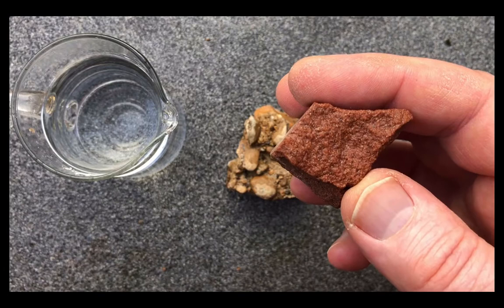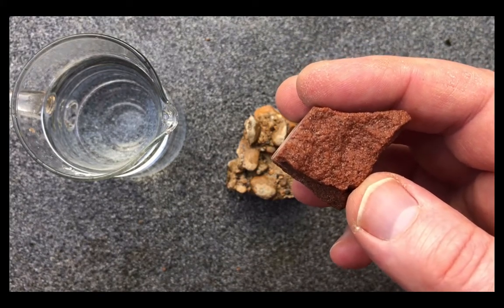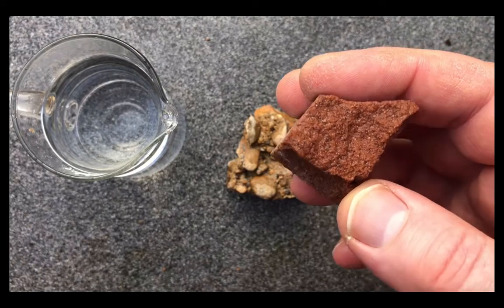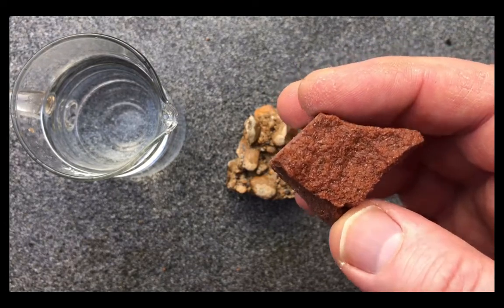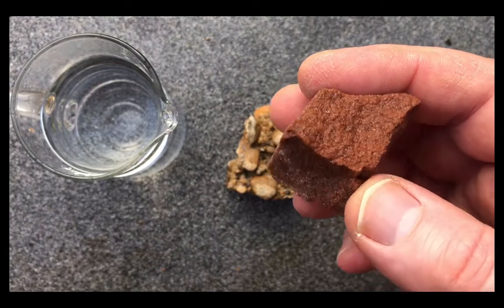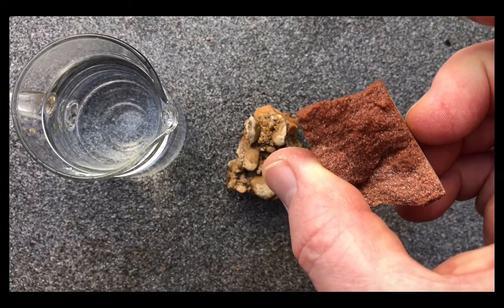Clearly this rock has got to have porosity and permeability. What is it about the texture of this rock, do you think? Again, the size, the shape, the sorting of the grains within this that allows the water, as we can see, to be absorbed into it.